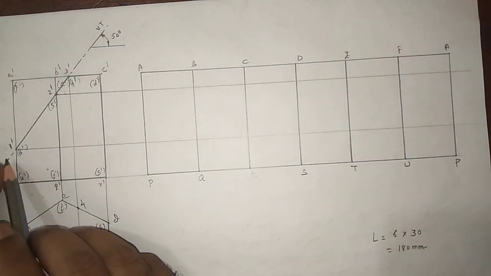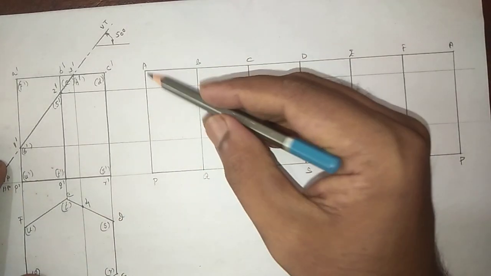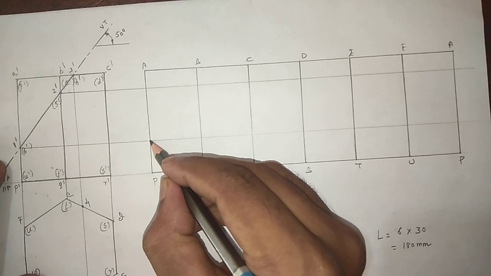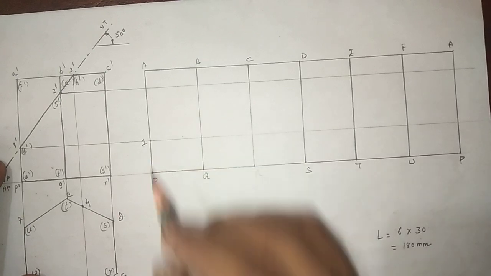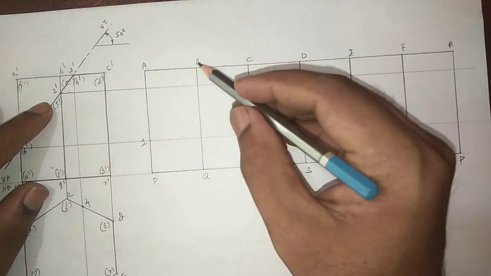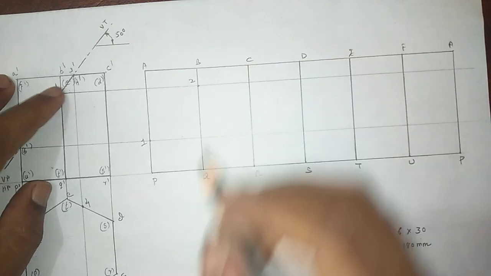And now the first point is located on the longer edge A and P. So here, this is the longer edge A and P, and the point 1 here. Next, point 2 is located on the visible longer edge B and Q. This is the visible longer edge B and Q. This is point number 2, and next point number 3.